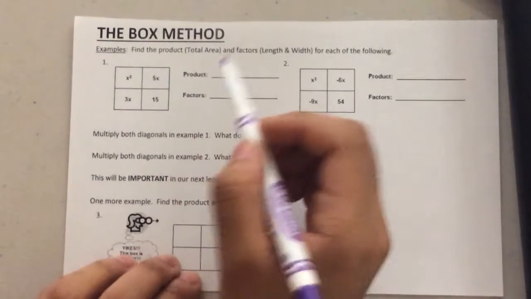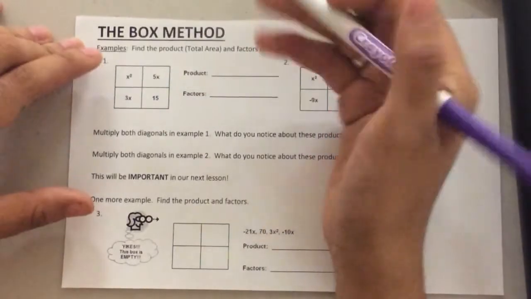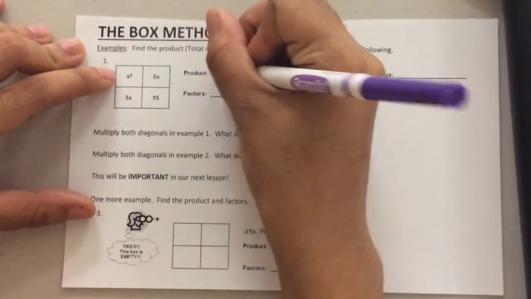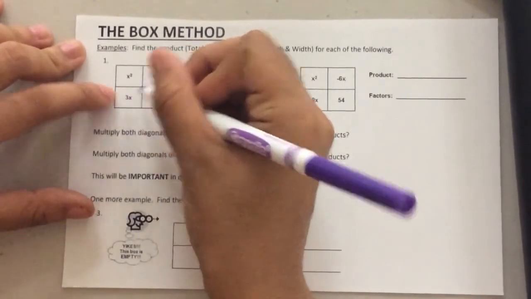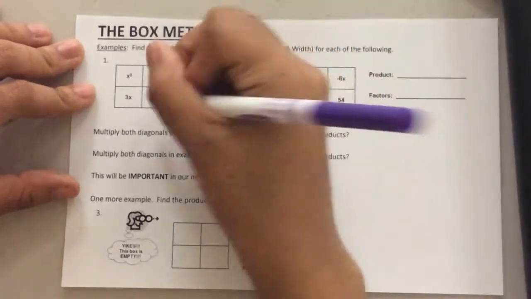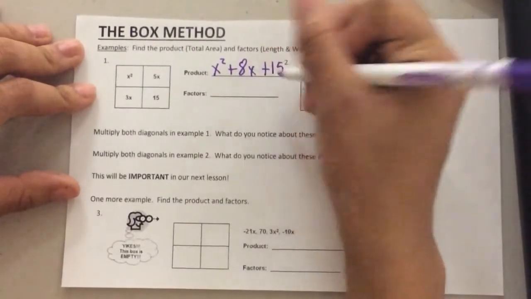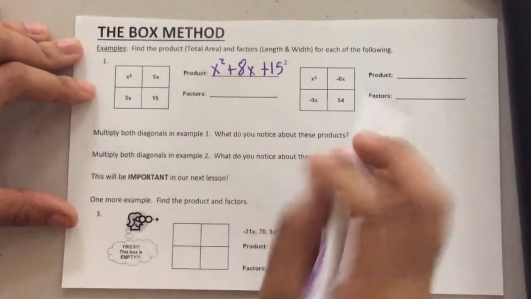So the product, say we already have this box filled in. What will be my product? I will have x squared, combine the two middle ones by adding, 3x plus 5x equals 8x. Then I'll have the positive 15. That's my product. Product means the multiplication answer. After I multiply it, this will be my answer.